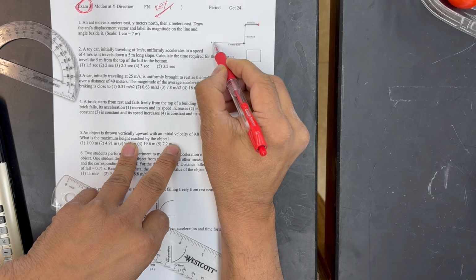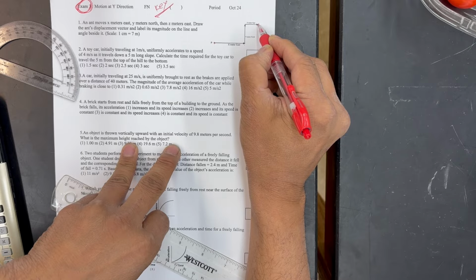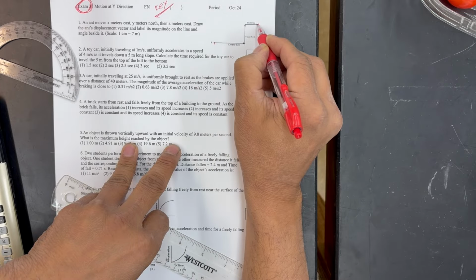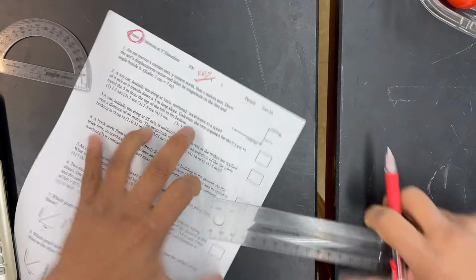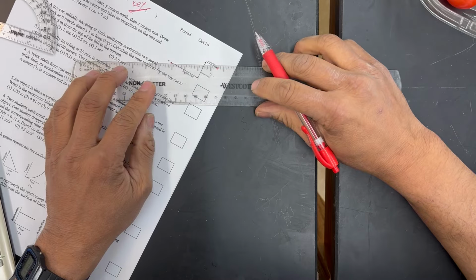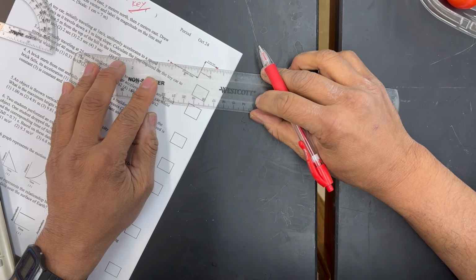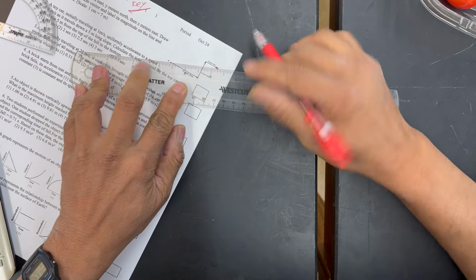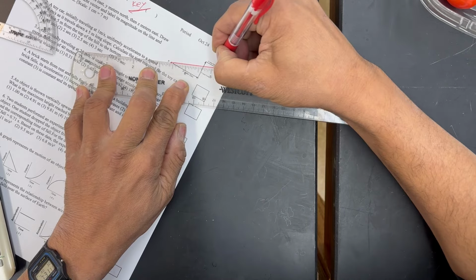So this is the initial point, this is the final point. The displacement is the shortest distance between the initial point and final point. You connect them. Don't forget to put an arrow.